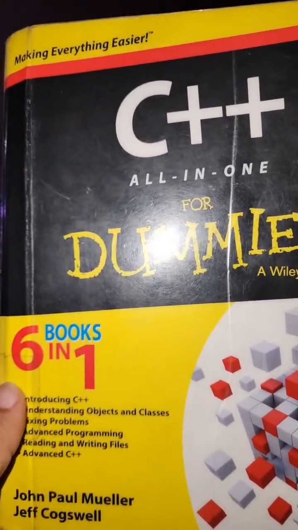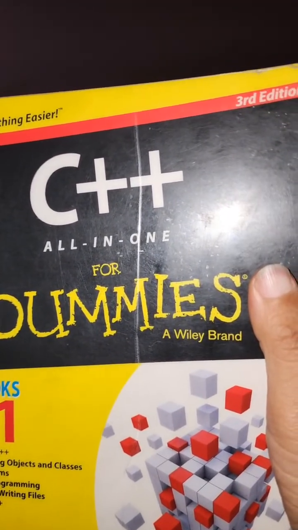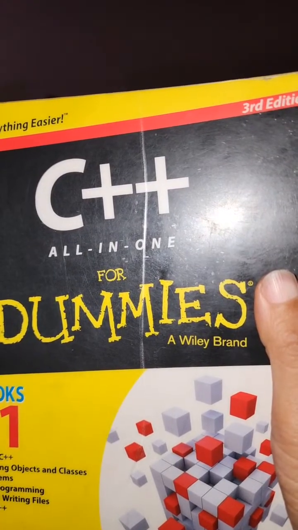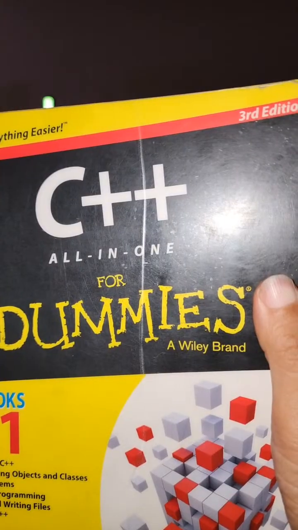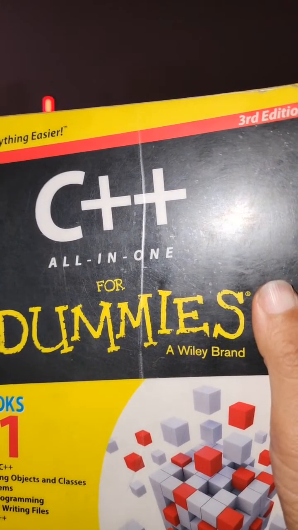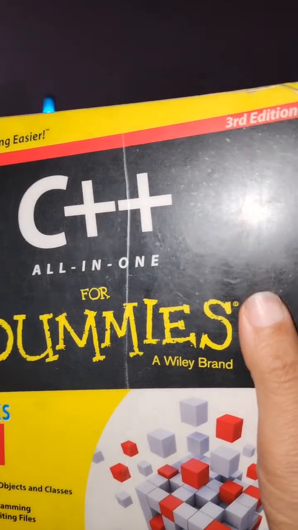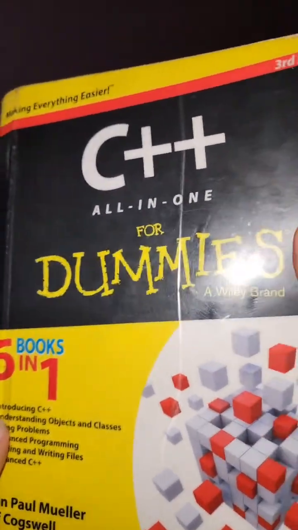If you're curious to look up C++ All-In-One for Dummies in your favorite search, you'll see that the very first entry will likely be the website for the book, which gives the information on the latest version, which, the last time I looked, was the 4th edition, which had 7 books in one. Again, this is the 3rd edition that has 6 books in one. We're going to get started now.